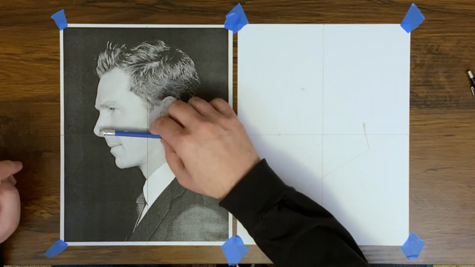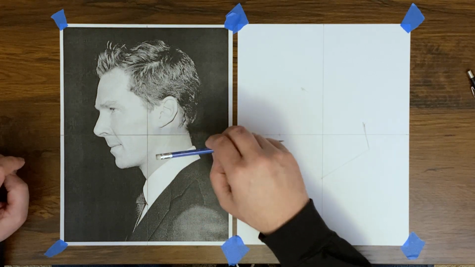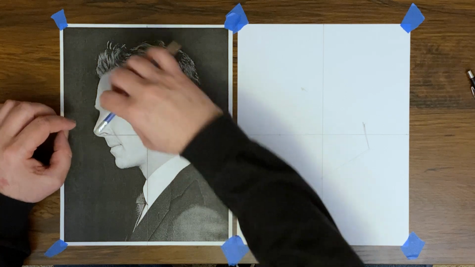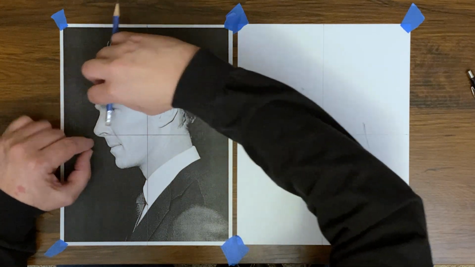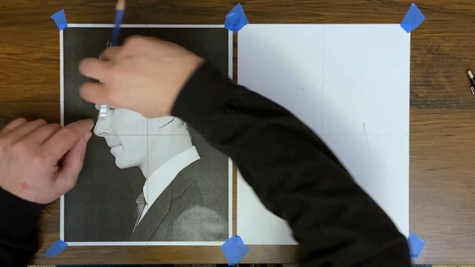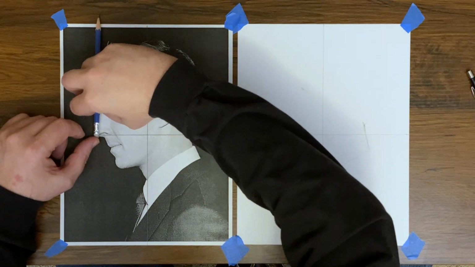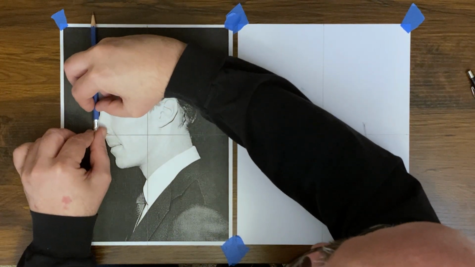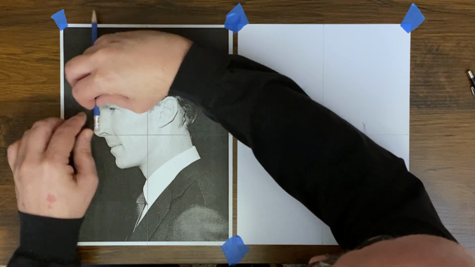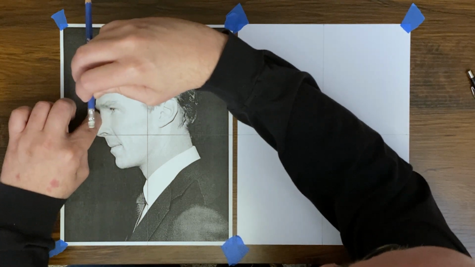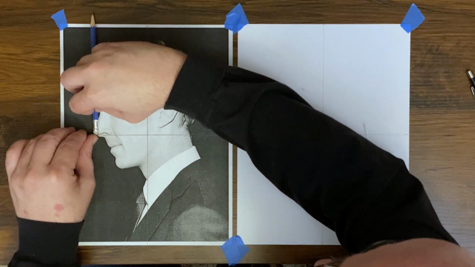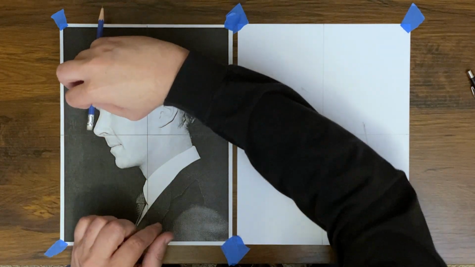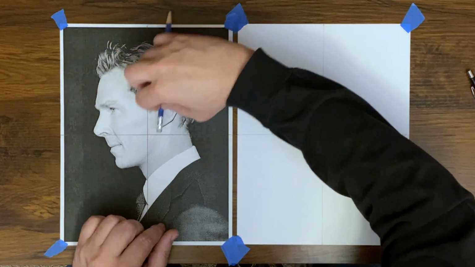Let's find a second unit of measure. Let's say from the center line to the bridge of his nose, where the brow meets the nose. And let's see if that lines up with anything.